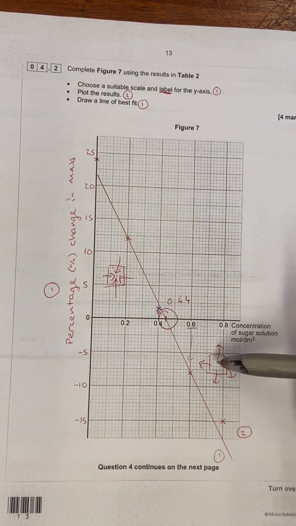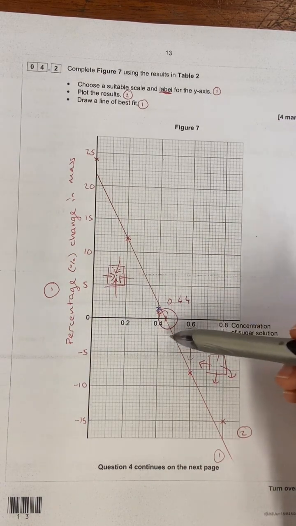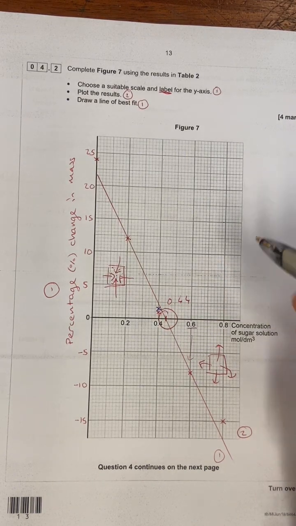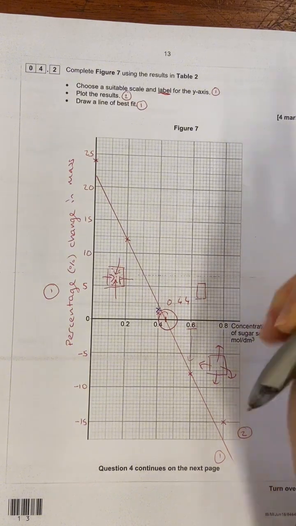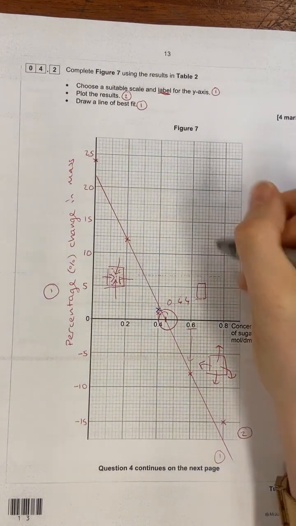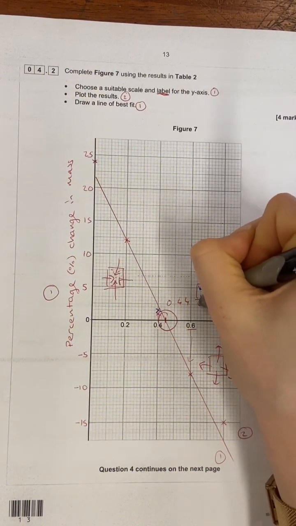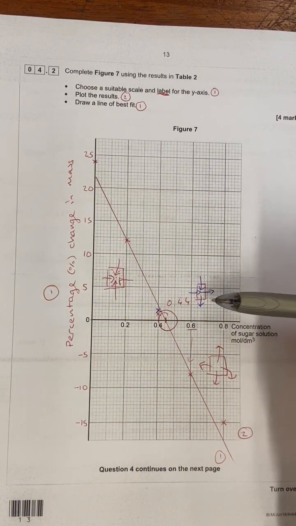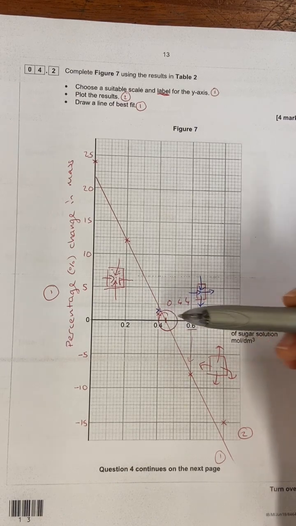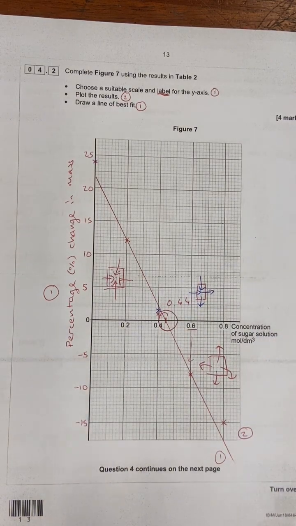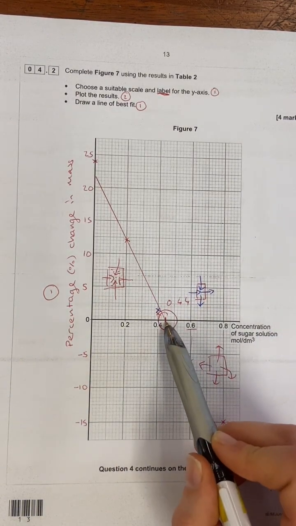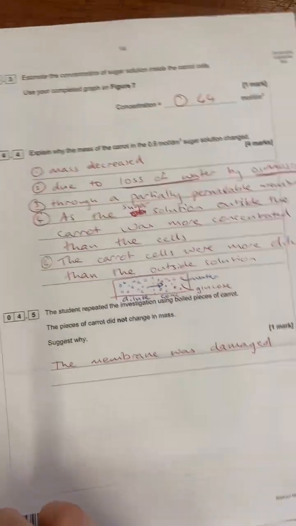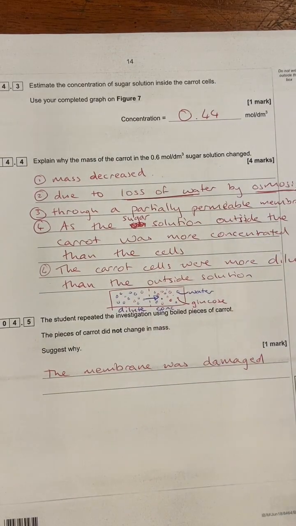After this moment, the cells lost water, so got lighter. At exactly this stage, there was the same amount of movement into the cell as there was out of the cell. So there was no overall change in mass. The same amount of water moved in as left. That means that the concentration of the cell was the same in as it was outside. Read your graph carefully. Do not round. Mine is exactly 0.44, so that is why I've put 0.44.